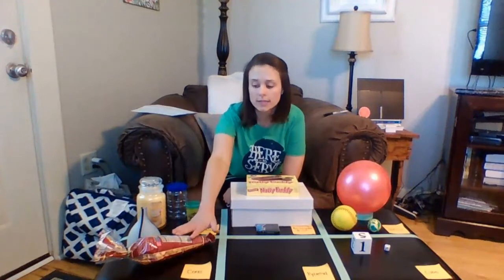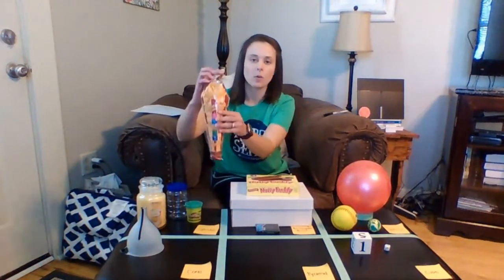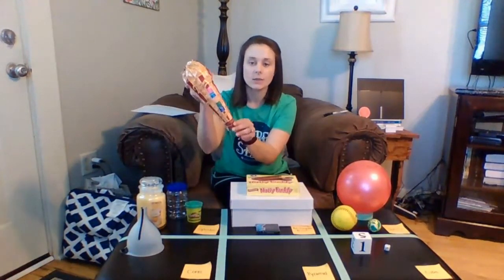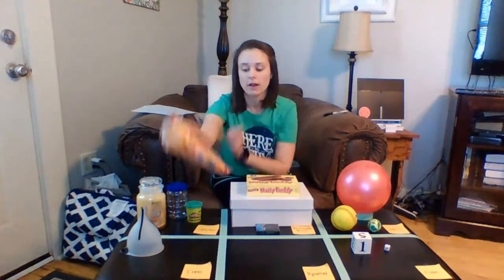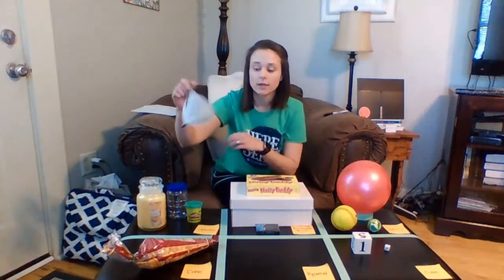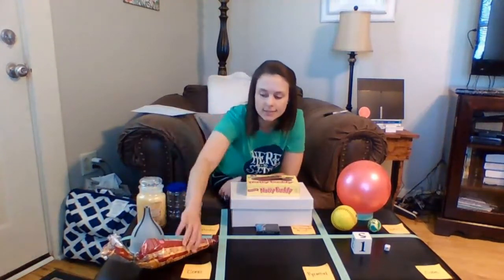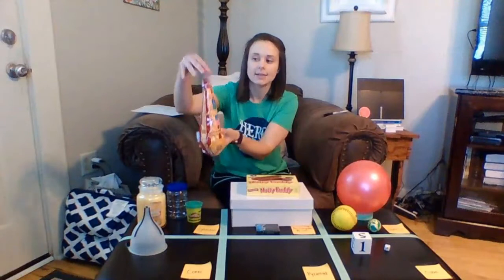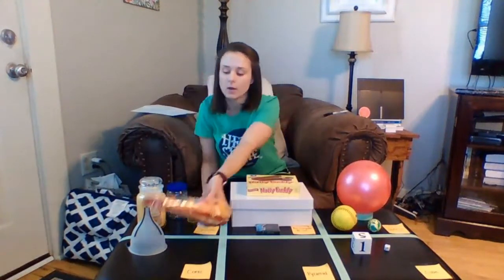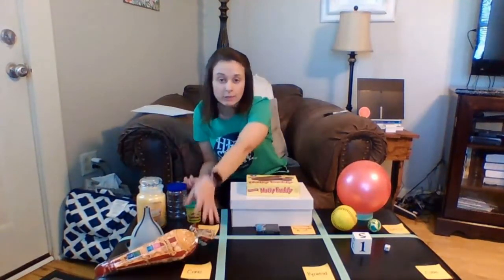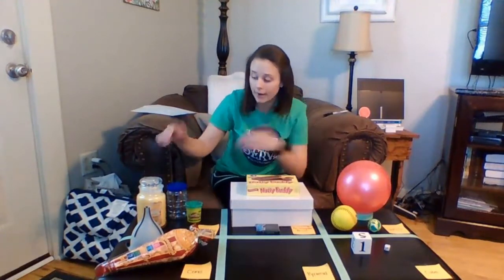For my cone section, I found this popcorn that was in a bag shaped like a cone, so I put it in my cone section. And then I had this funnel that I showed you earlier. Cones have a circular base, and then they go up to a point. So that's my cone. You may have found an ice cream cone. Like I said earlier, I don't have one.